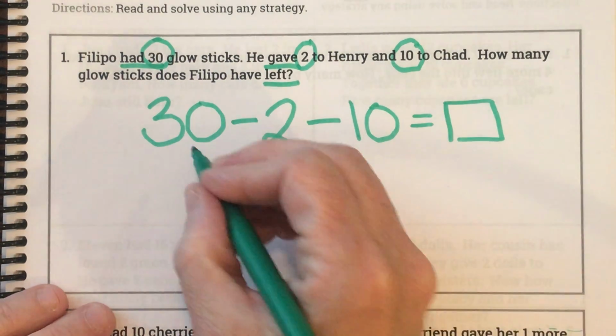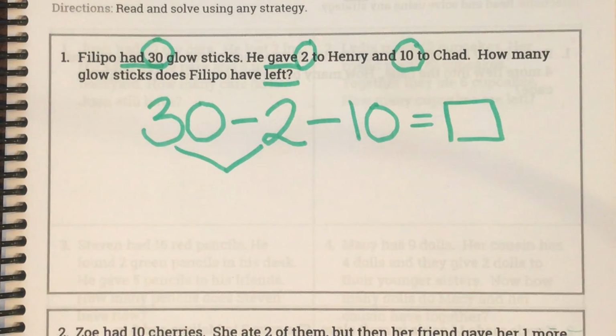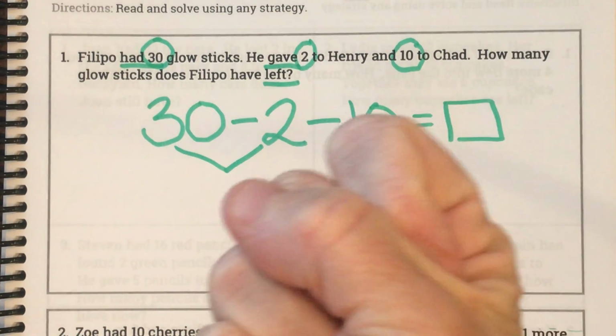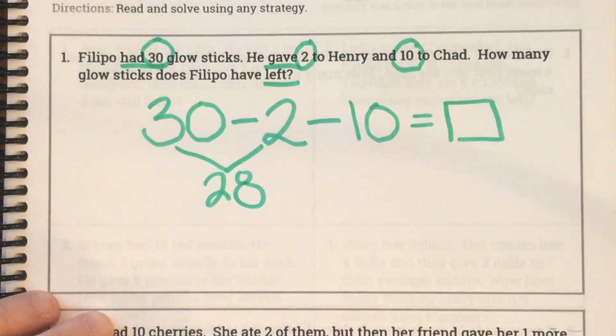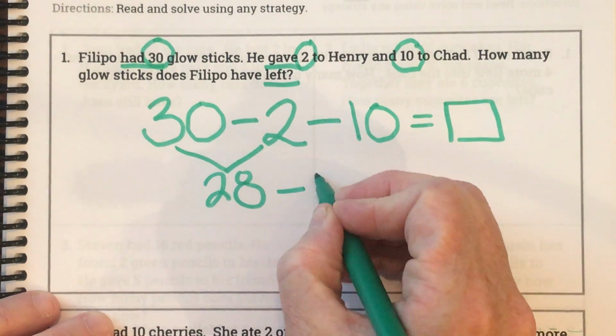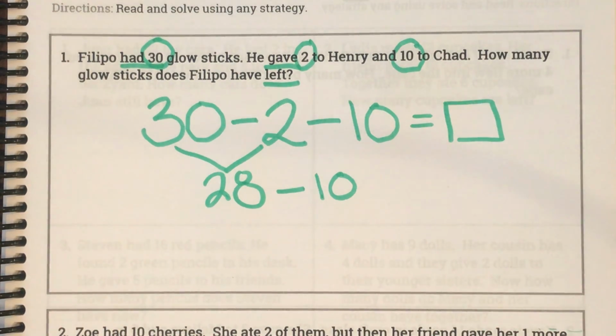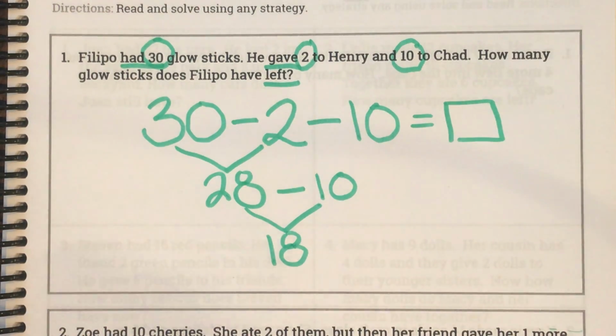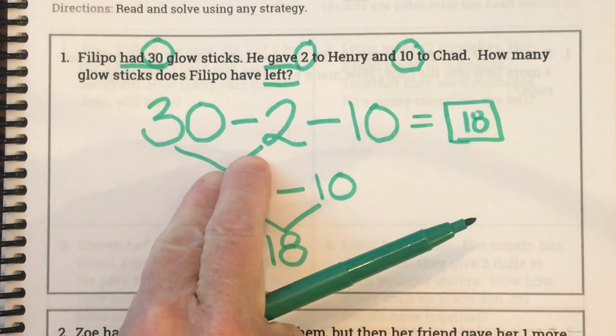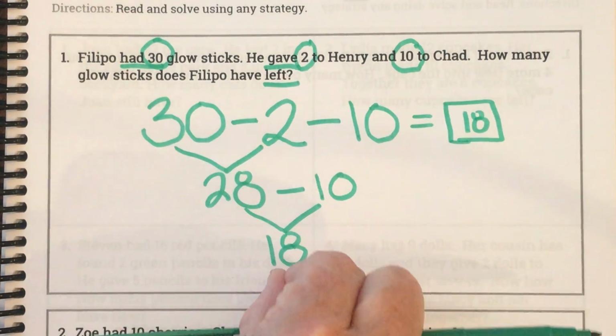Okay, so your equation should say 30 subtract 2 subtract 10 equals our unknown. Okay, ready? So we're going to do 1 step at a time. So what is 30 subtract 2? Well, we can count back. We can say 30, 29, 28. So we have 28. That was our first step. And now let's bring this down to do our second step. Okay, so what is 28 subtract 10? 28 subtract 10 is 18. So our answer is 18. Filippo has 18 glow sticks left. So we did our 1 step, brought down the rest of our problem, and did our second step.